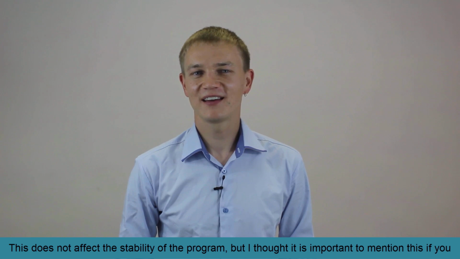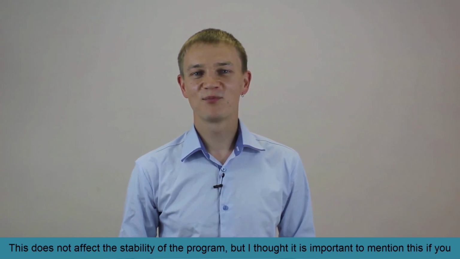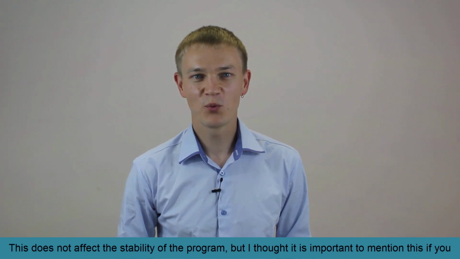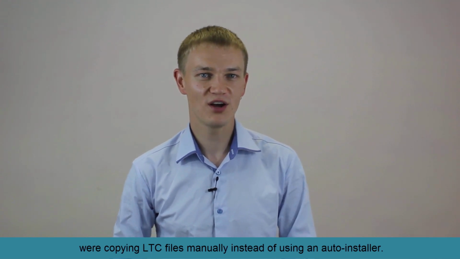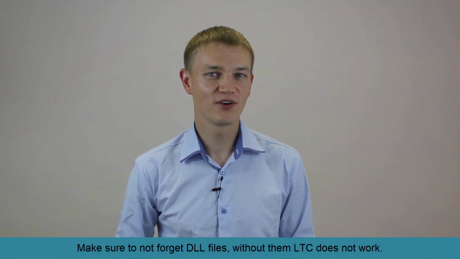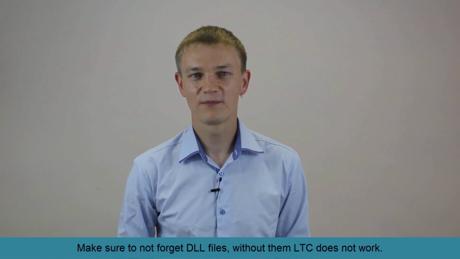This does not affect the stability of the program, but I thought it is important to mention this if you were copying LTC files manually instead of using an auto-installer. Make sure to not forget DLL files. Without them, LTC does not work.